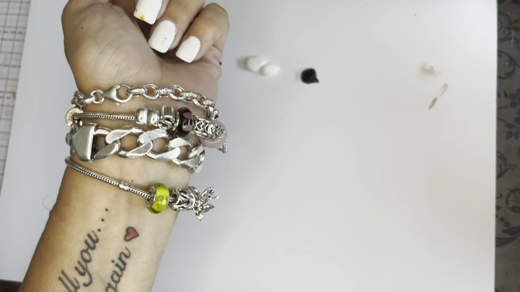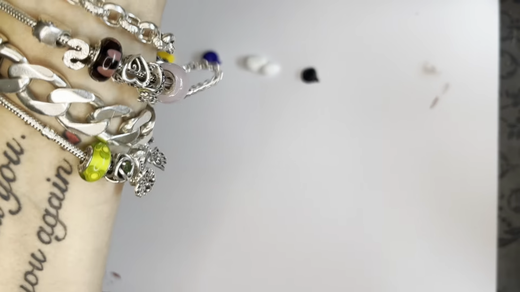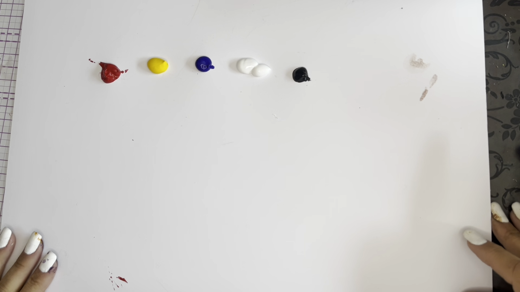Right, hello, I'm back again. Sorry, I had to. This is what happens when you have a Pandora bracelet with charms on it and you drag it through the paint. I just had to wash it off. I'm such an idiot.